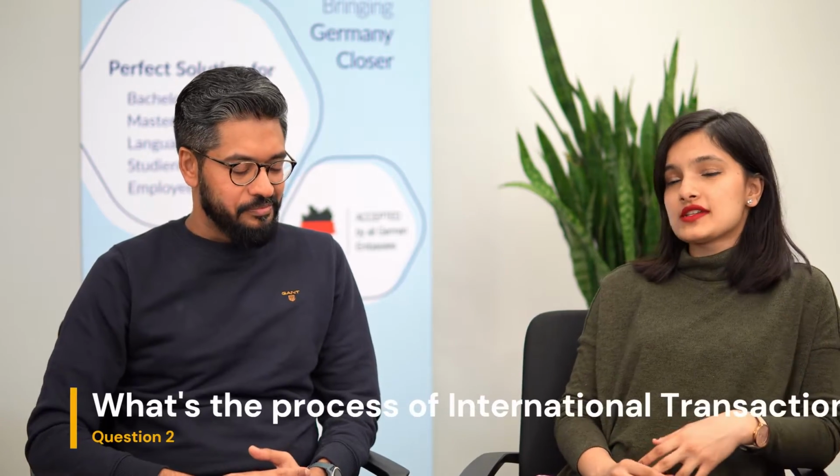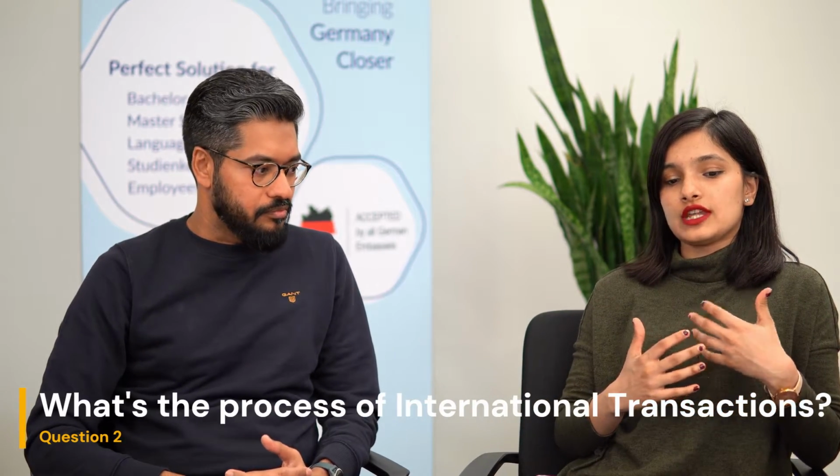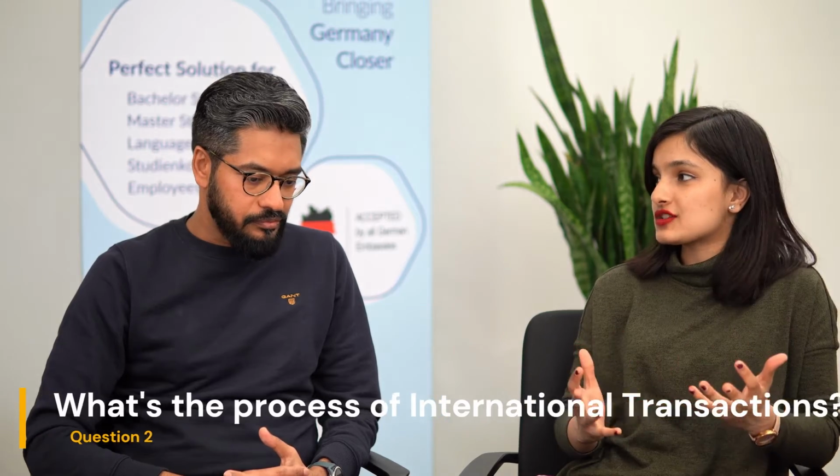But how does the process go when you get into depth in terms of international transactions? Maybe before we go into the nitty gritty, let's spend a few minutes on how the transaction logistics work. So we have thousands and thousands of banks all over the world, and we want to transfer from one bank account to another bank account, let's say from India to Germany.